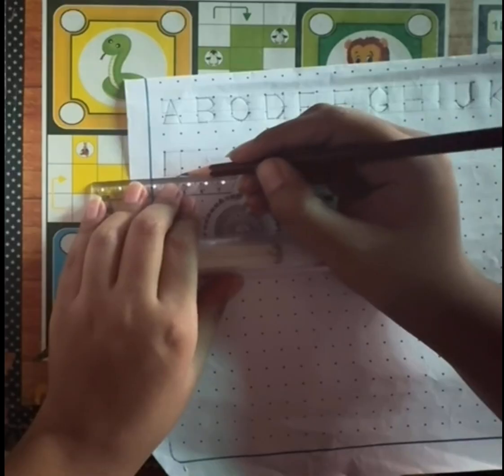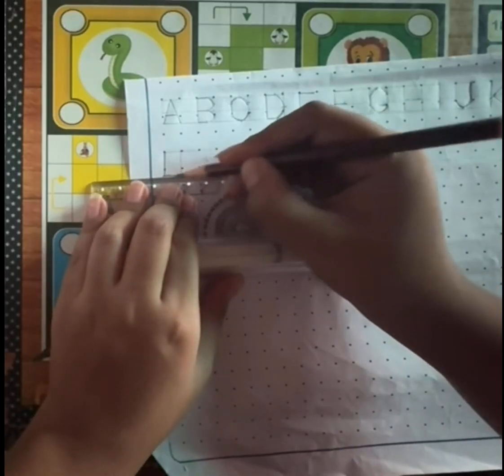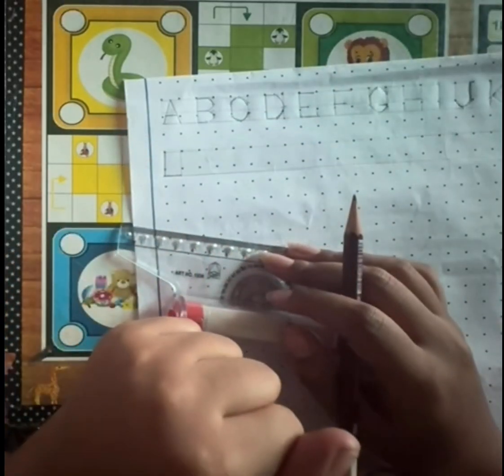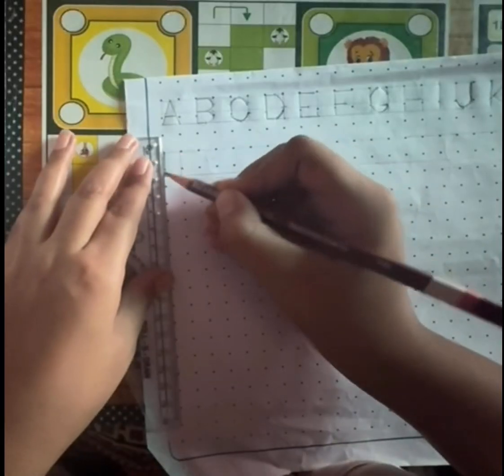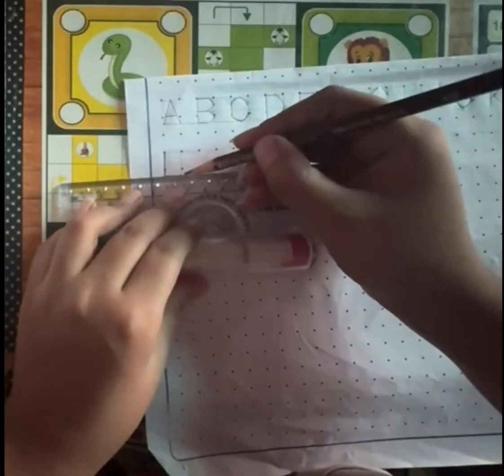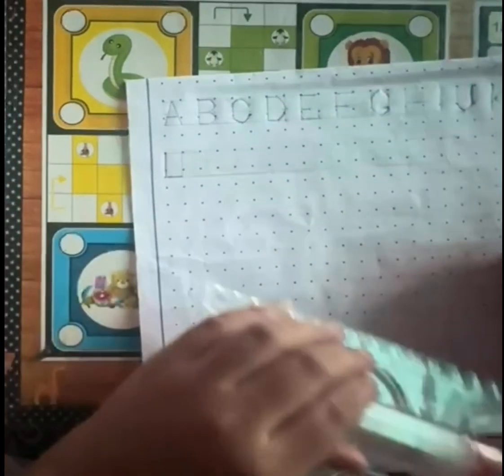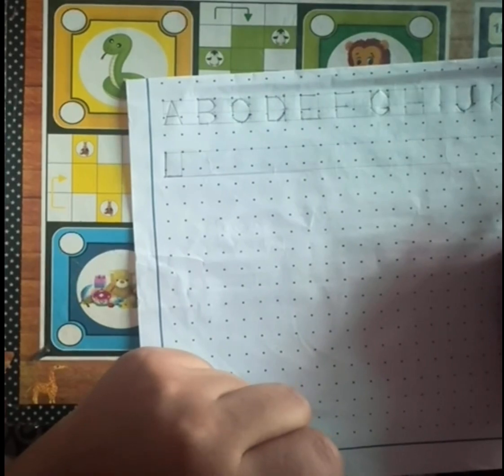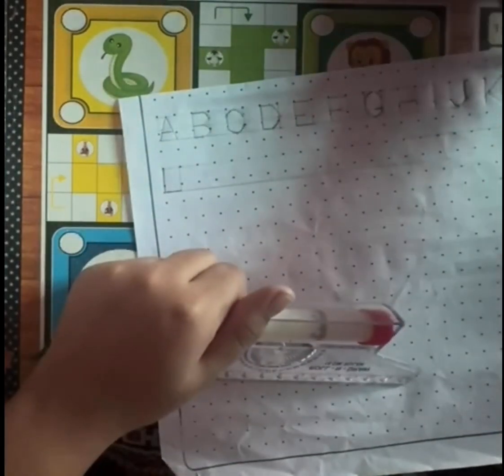So we'll take a line from this point to this point. We will not cover the full length of the box. This is just like this. This is our L, this and this line. So this is our L. Okay, so now moving towards M.